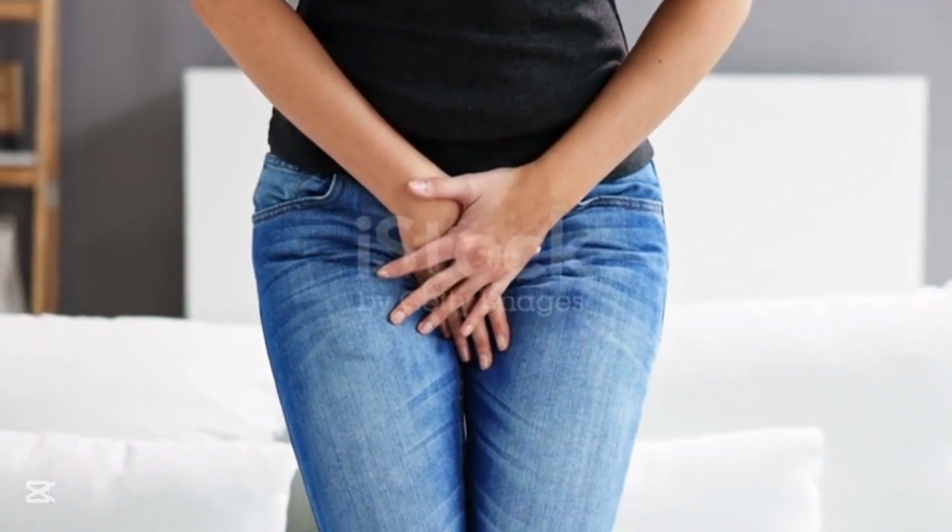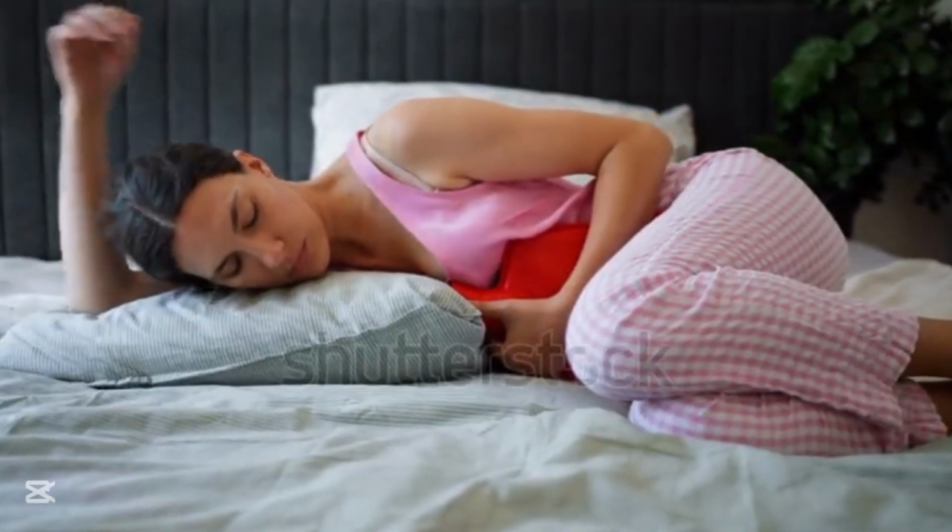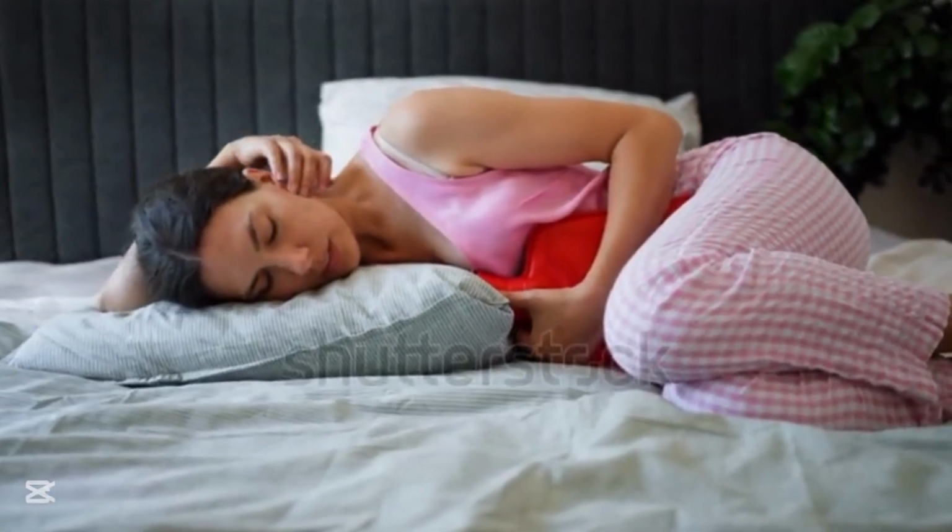Okay, you may also experience dysuria, that is painful urination. You may also experience bleeding before, bleeding after, and spotting after sexual intercourse. So these are the common symptoms. You may also experience high fever, that is high body temperature, when you have a PID.